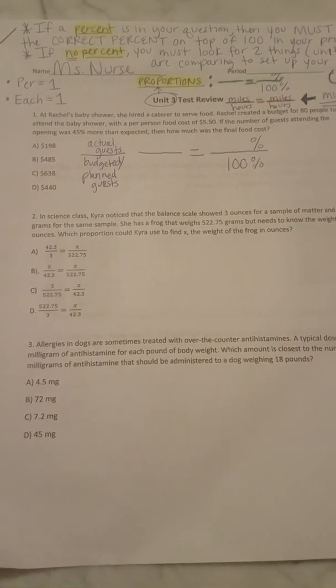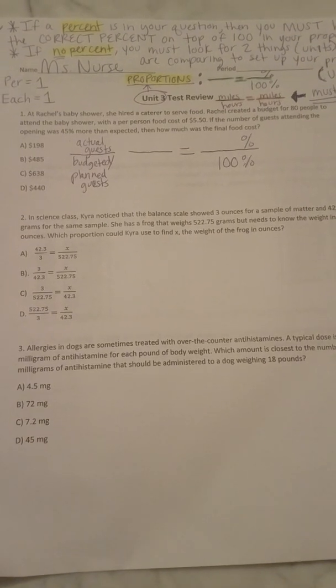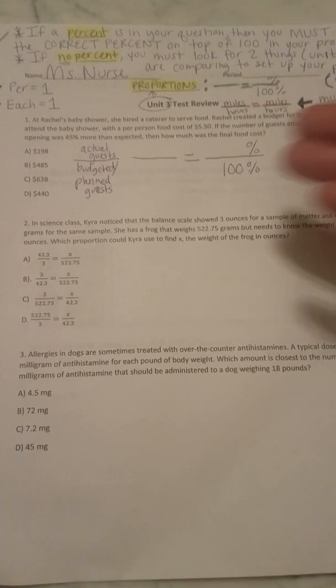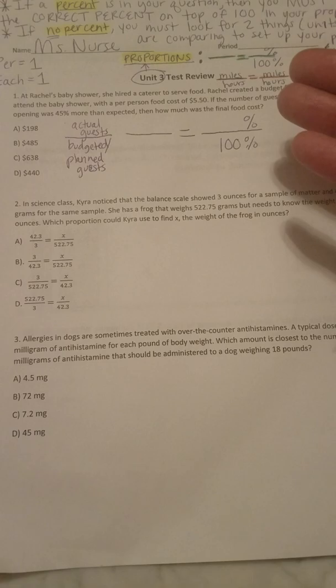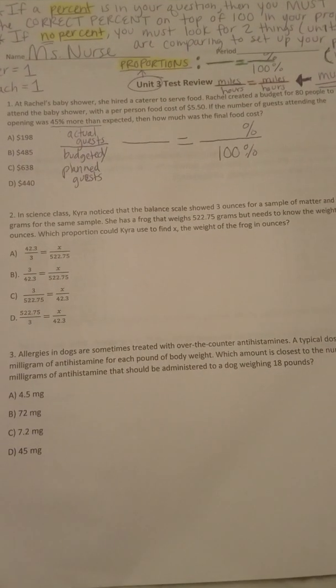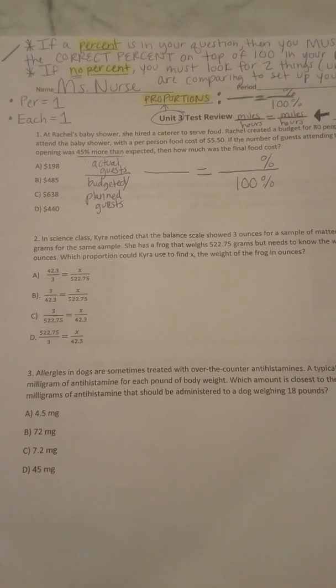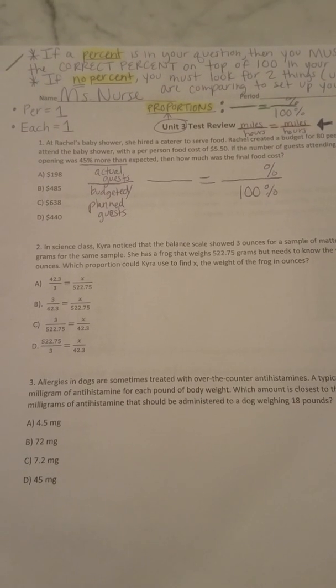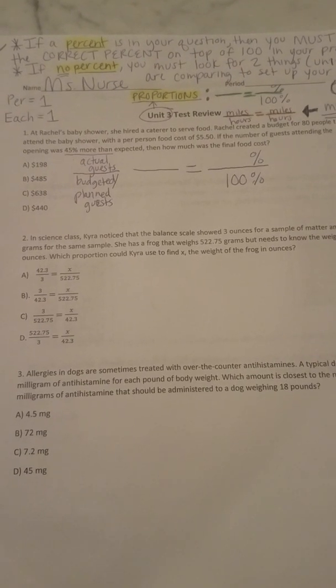All right, so we want to figure out what we're going to put where, and one of them will be a variable. Like I said, you'll usually have 3 numbers inside of your proportion, and then you'll be looking for what represents the variable, or the x. So I'll look in here. I see that it says 45% more than expected. Since it says 45% more than, first, I want you to know that you can always have a percent that is greater than 100. So you can have a percent that is greater than 100%.